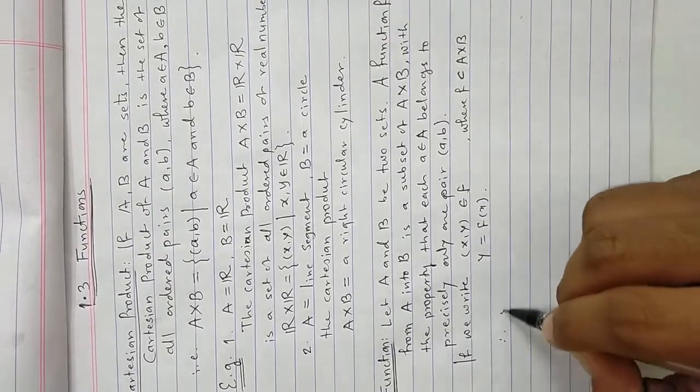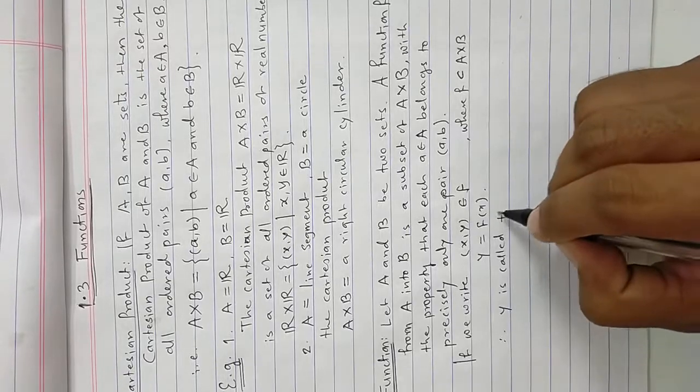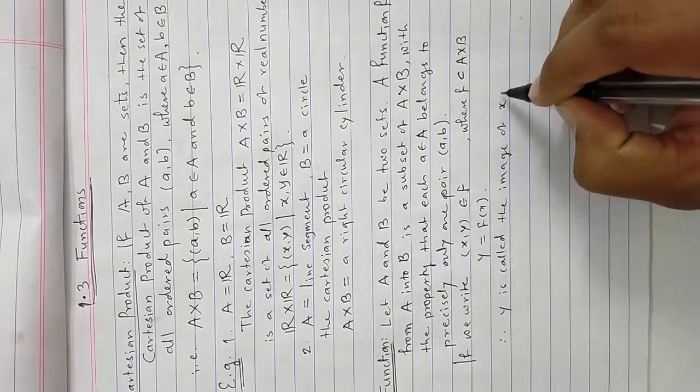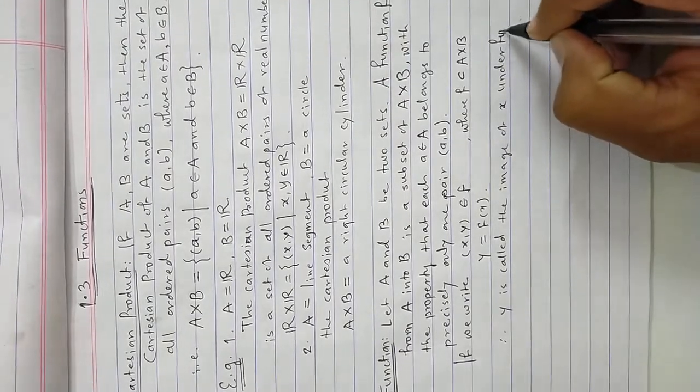Therefore, y is called the image of x under the function f.